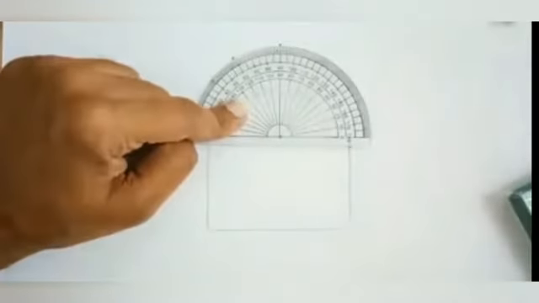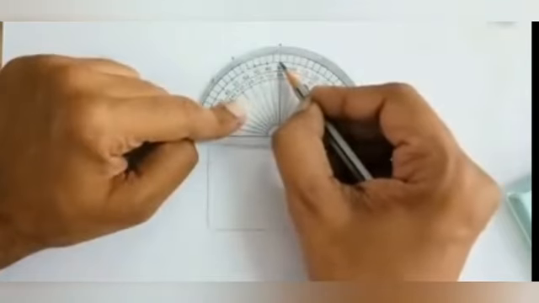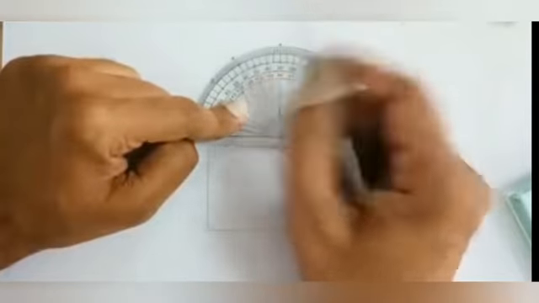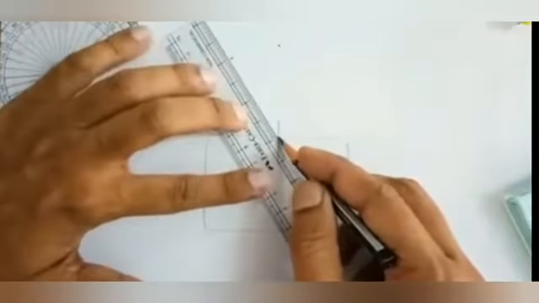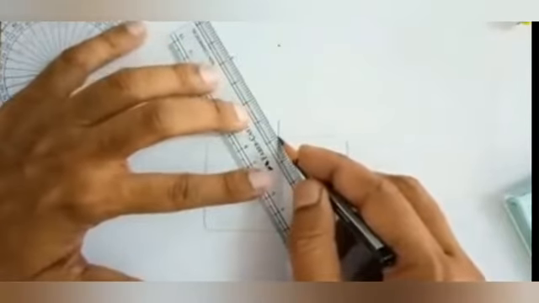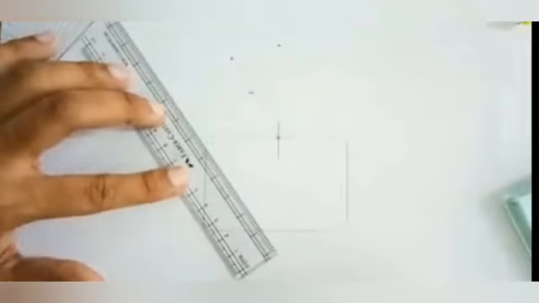Now with the scale, don't get confused, this is not 60 degree. We are measuring the angles from here, 10, 20, 30. Now I am going to remove this, and with the scale, this would be my normal, and joining these two, this is my incident ray, right?